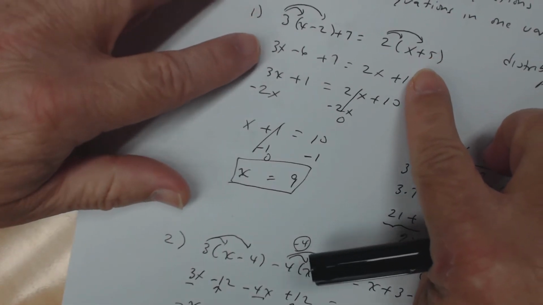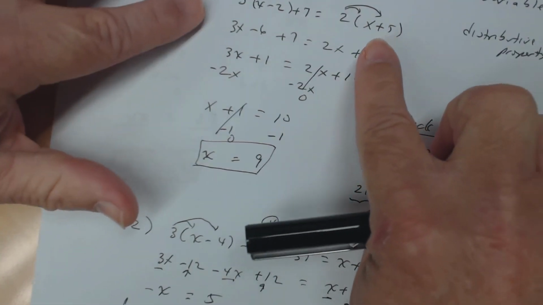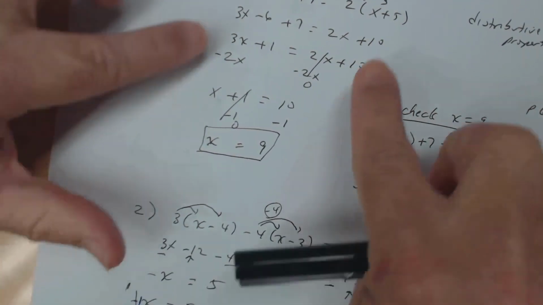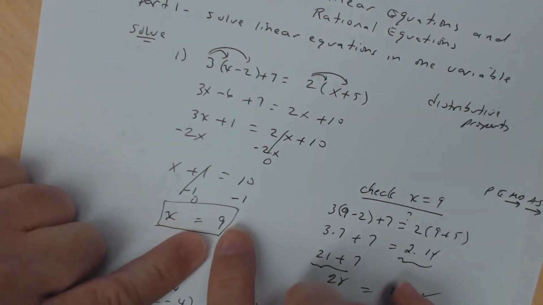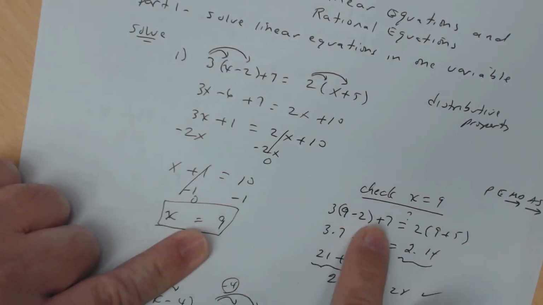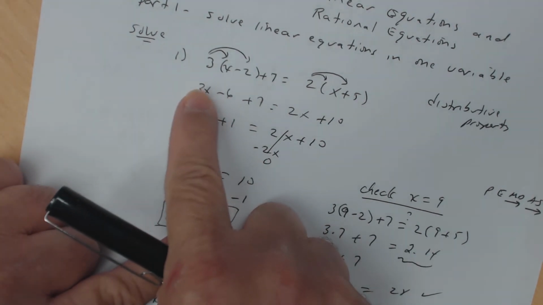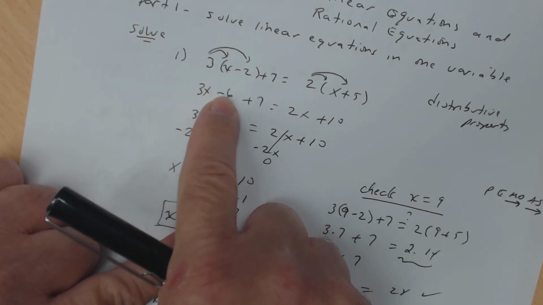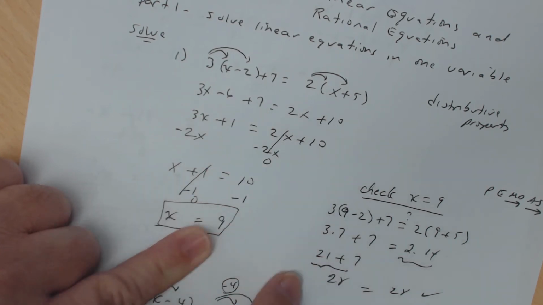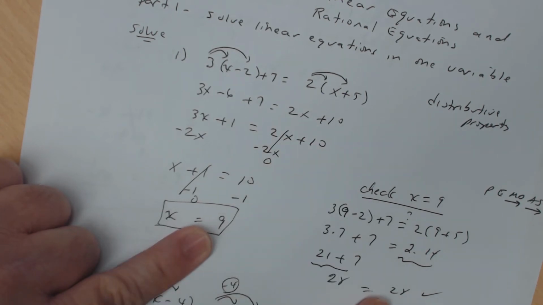So every time you do anything to each part here, as long as it's mathematically correct, then all these are equivalent equations, which means this. Remember how I plugged in 9 into this equation right here, and I got this side equal that side? Well, if I plug in 9 here, the same thing should be true. 3 times 9 is 27. 27 minus 6 is 21. 21 plus 7 is 28. See? And then here, 2 times 9 is 18. 18 plus 10 is 28.